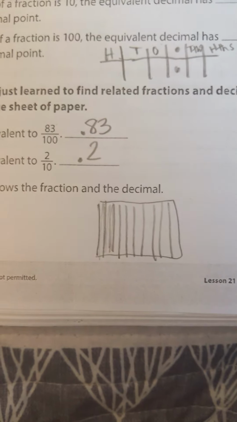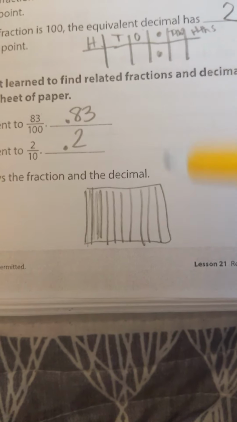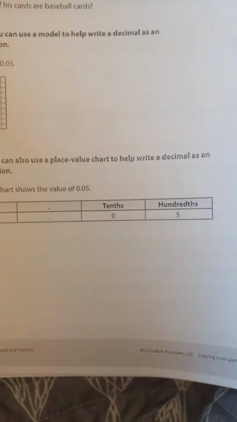So the only difference when we're talking about tenths, we're talking about our tens rods. Remember those rods? We had the rods and we had the flats. The rods, you only need 10 to make 100. The flat is 100. All right. Let's try to solve a problem here.